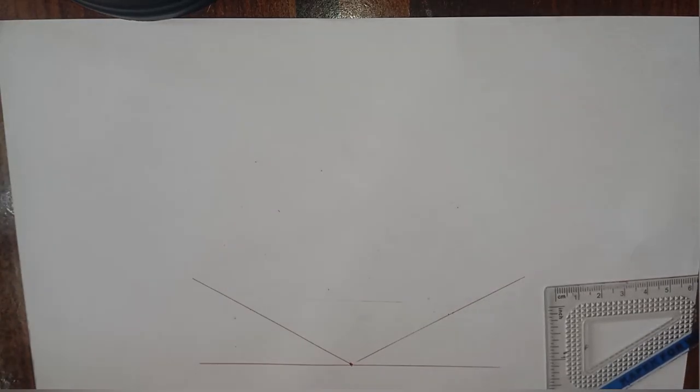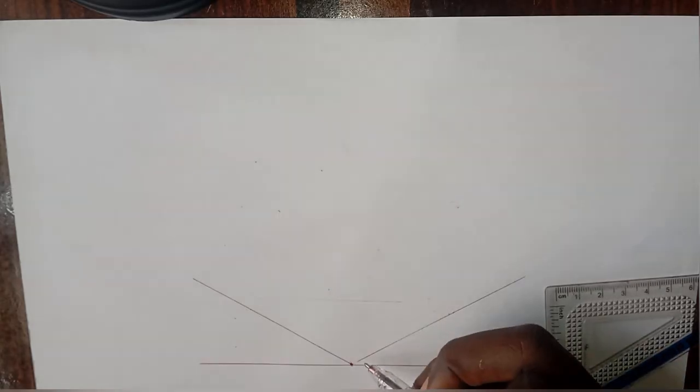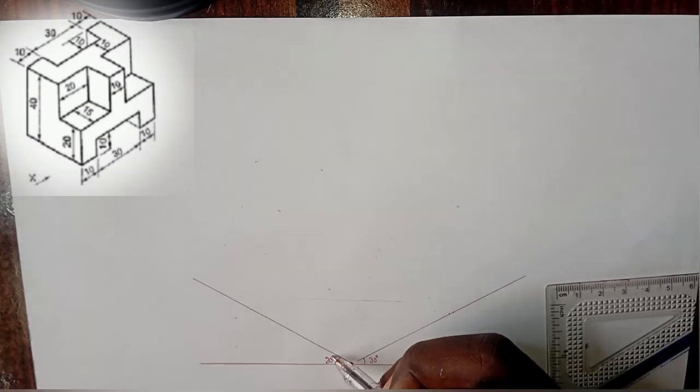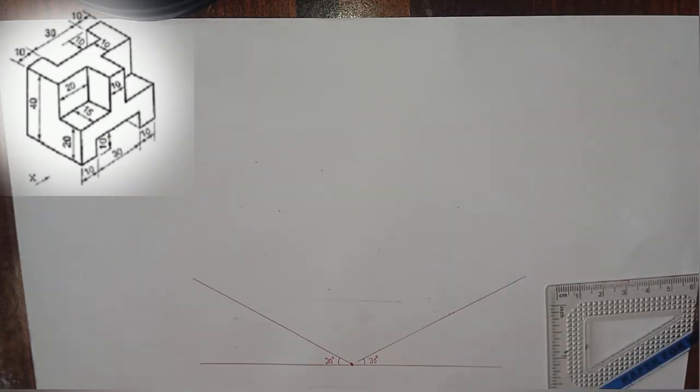Okay, so after getting our 30 degree, what do we need to do? Here is 30 degree, both sides is 30 degree. So what do we need to know? We start projecting.